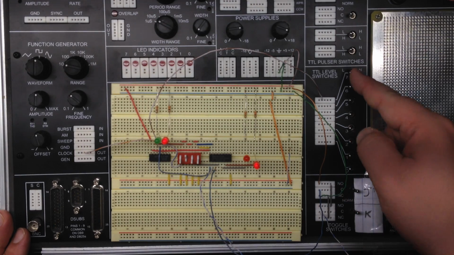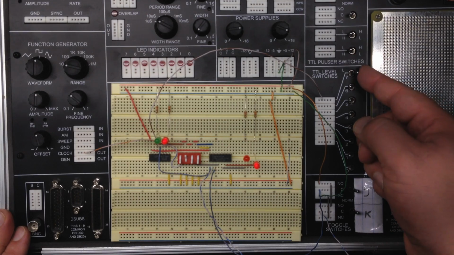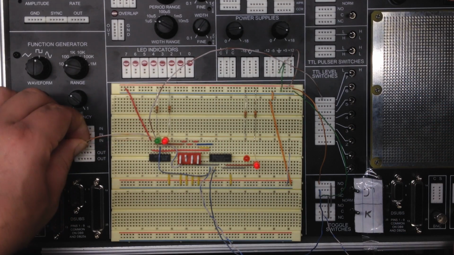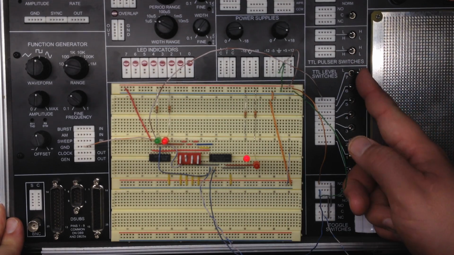Again, the effect of the toggle switch changes nothing about the state of the IC, and the change of the clock does not have any effect on the IC.